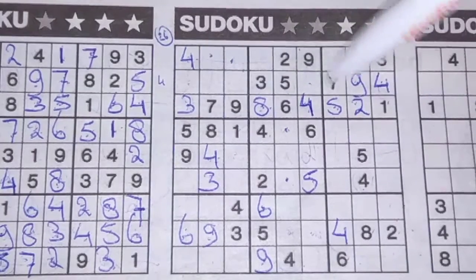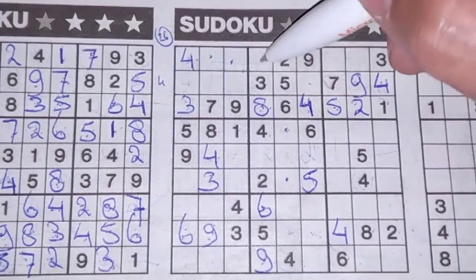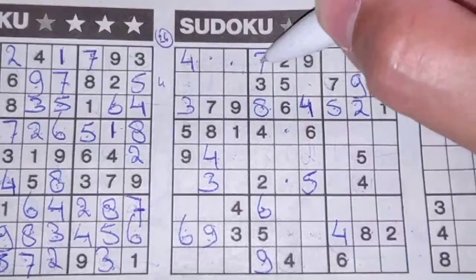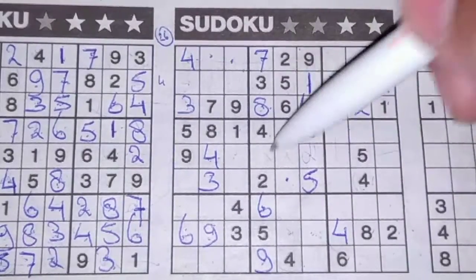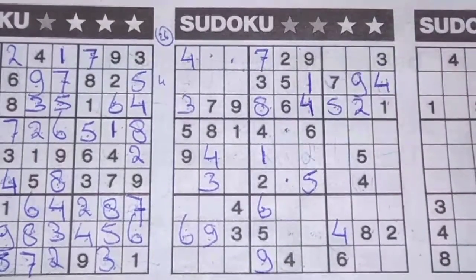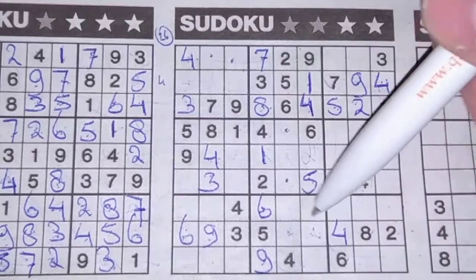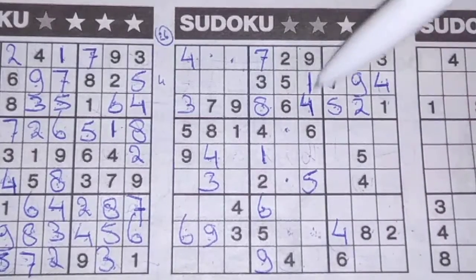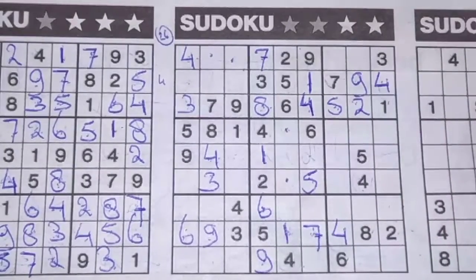7 in this row, 7 in the second row, so in the first row, the only place for the 7 should be there. 1 number left in this big square for the number 1. 1 number left in this column for the number 1. 2 numbers left in this row for the numbers 1 and 7. We have a 1 here, no 1 there, 1 should be here, and a 7 goes there.